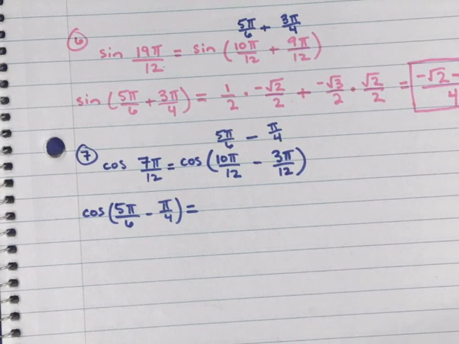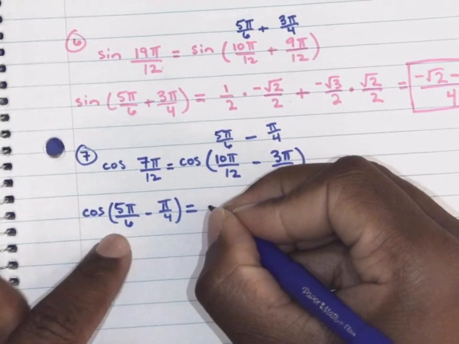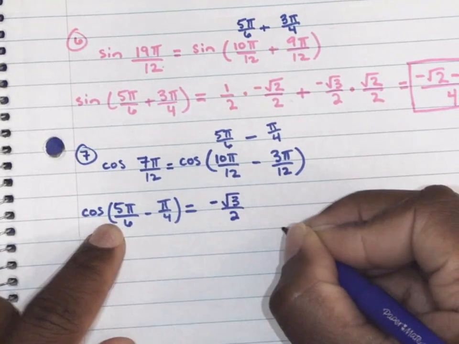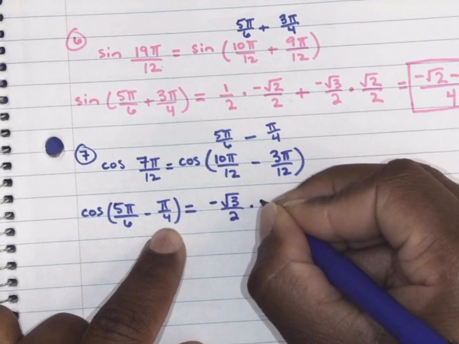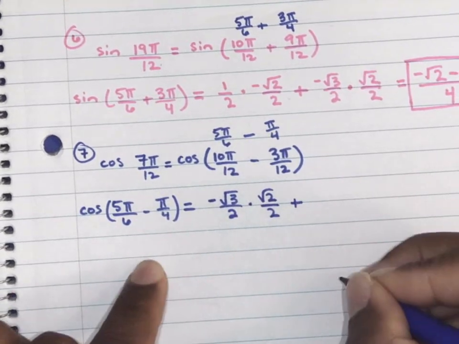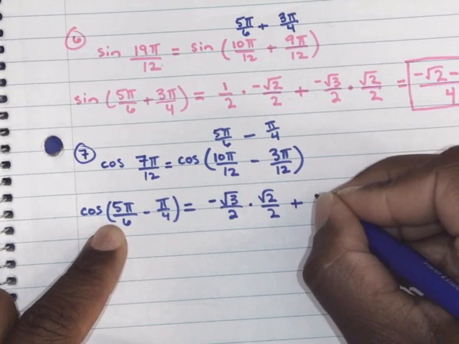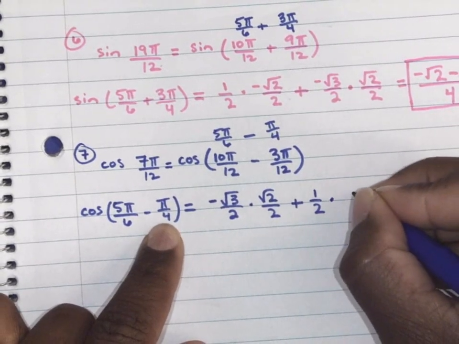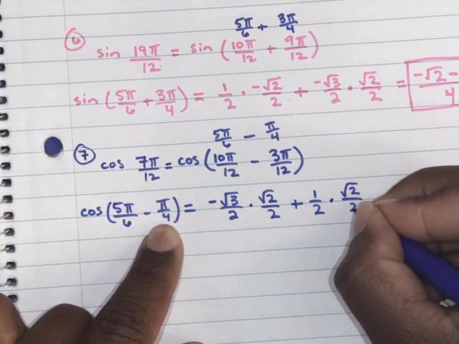So let's get our cosines first. Cosine of 5 pi over 6 is negative root 3 over 2. Cosine of 45 is root 2 over 2, plus from the formula, sine of the first angle is positive 1/2, times sine of the second angle is root 2 over 2.